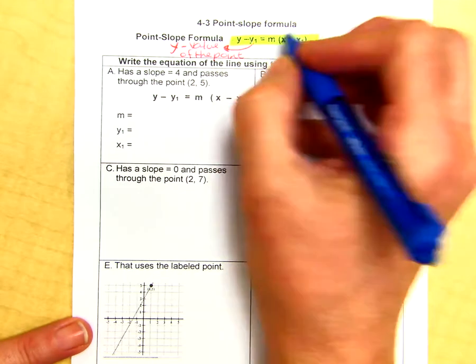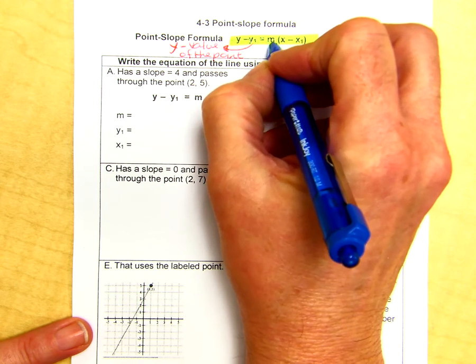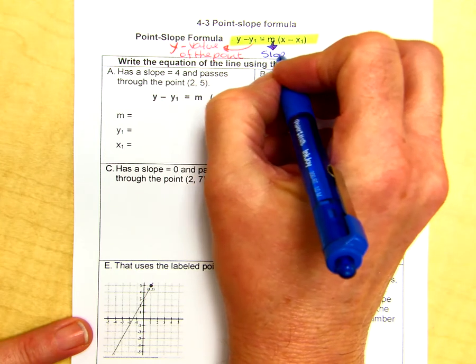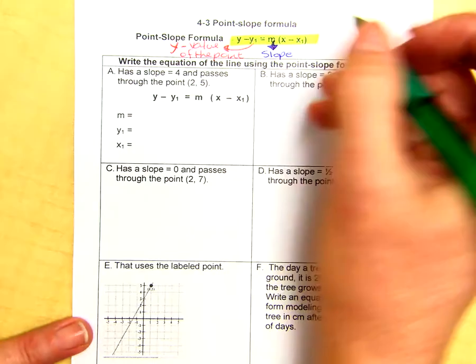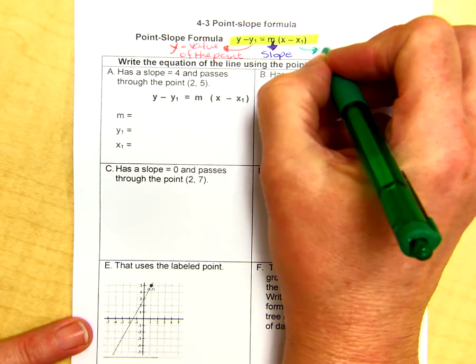Then we have our slope, which is m. And finally, we have x sub 1, which is the x value of our point.